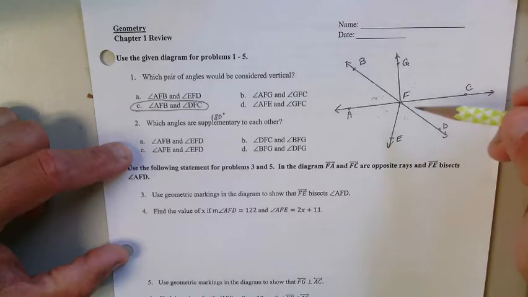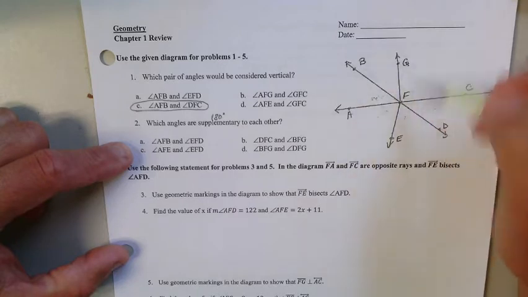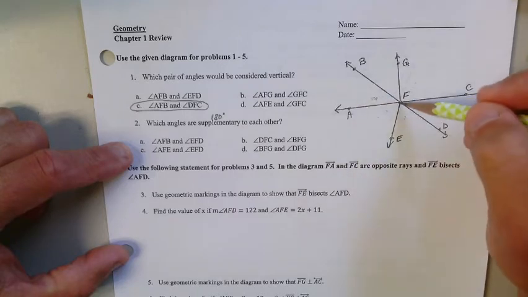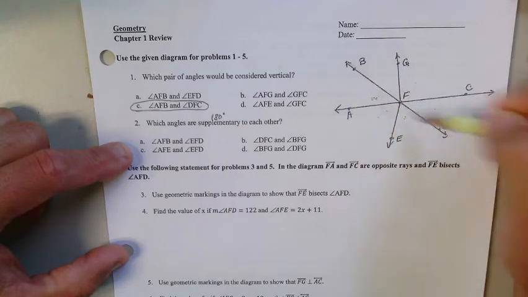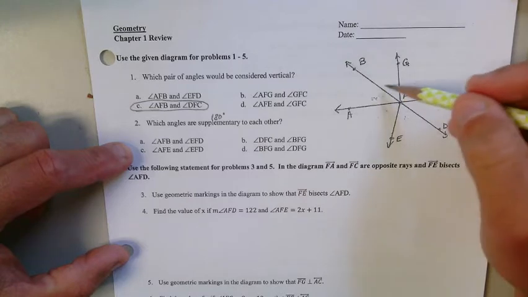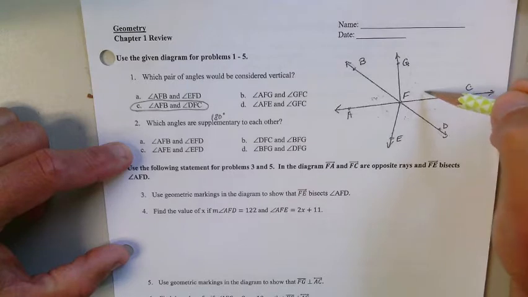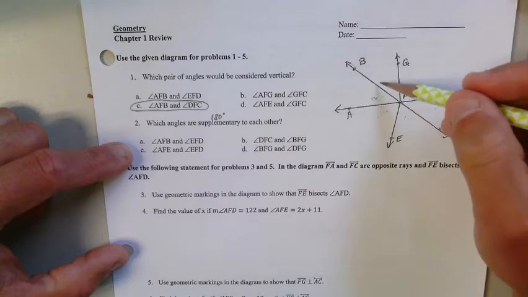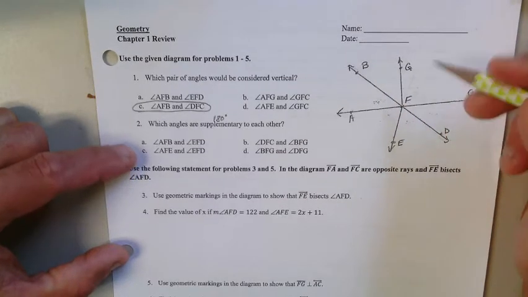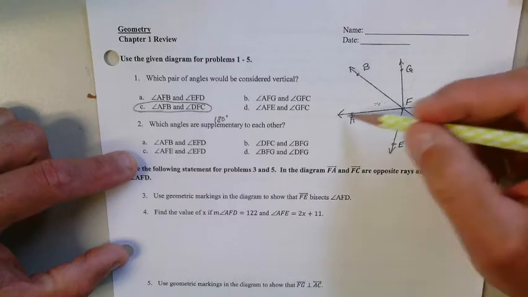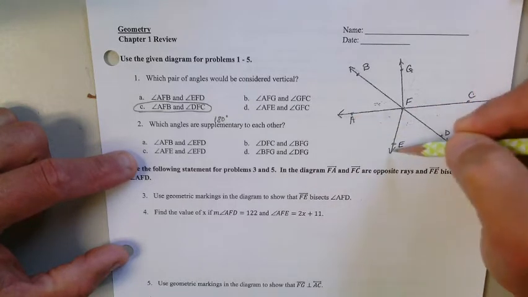Part B, if I do DFC, so that angle there, and BFG, well, it's kind of the same situation here. These two angles have opposite rays, okay? They form a straight line, but we're missing this portion right in here of the 180 degrees. So again, that would not work. Letter C is AFE and EFD.